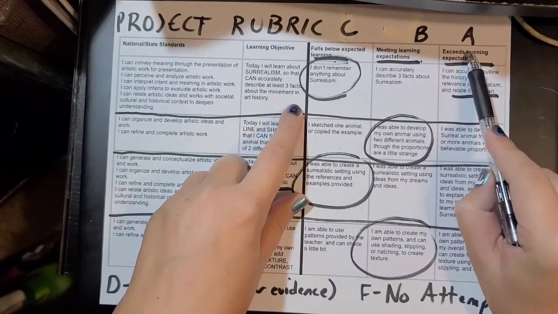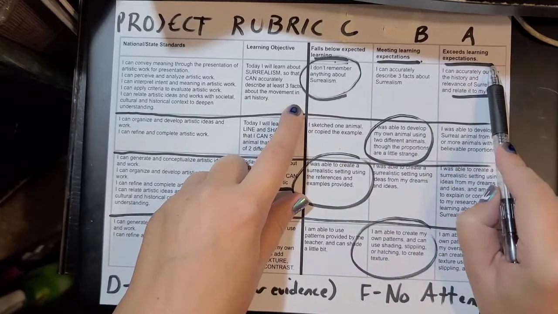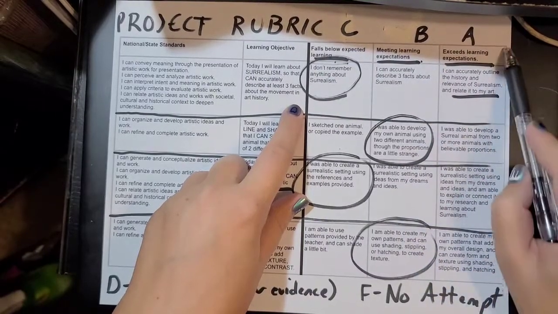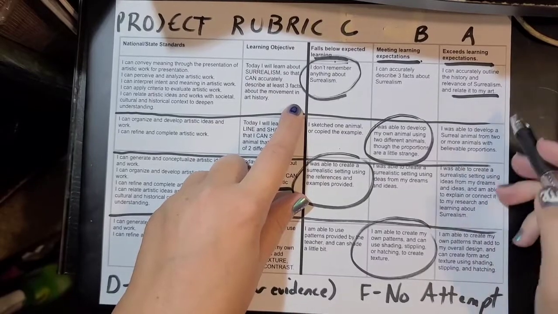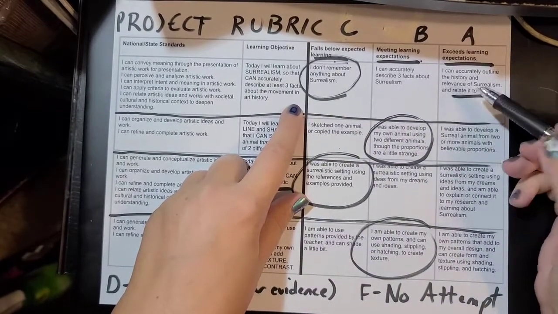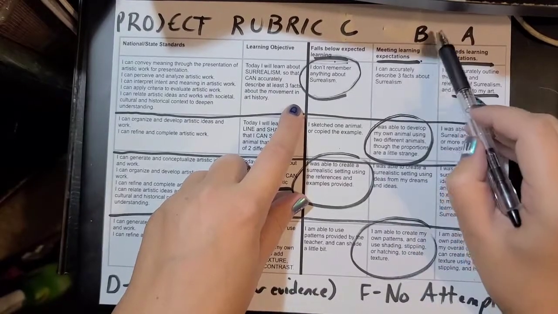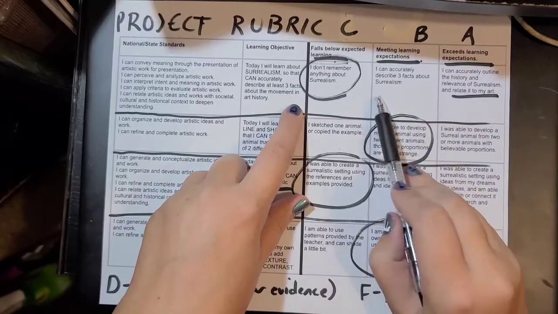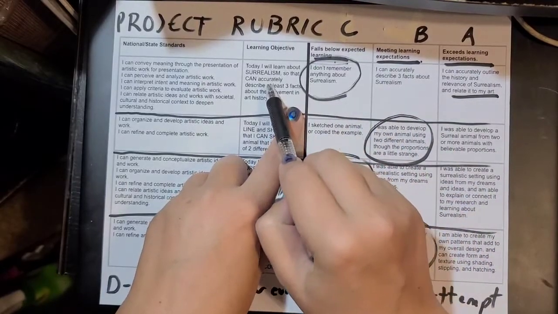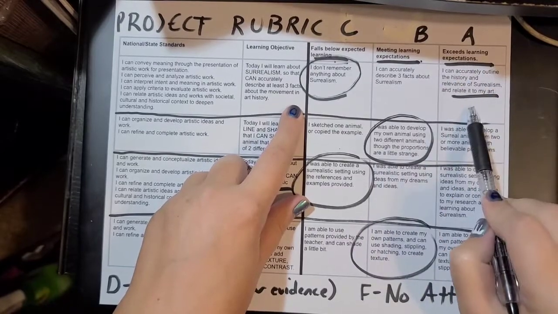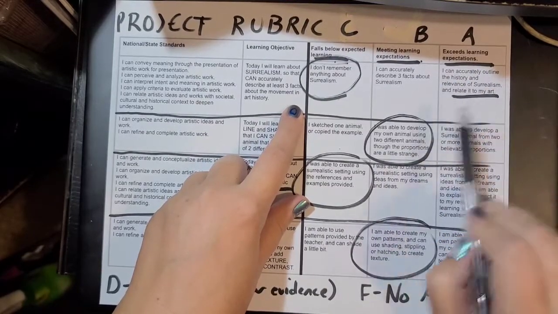An A is exceeding learning expectations. This means you are ready, you fully understand the concept, and you are able to explain how and why it relates to your project. A B means you are meeting learning expectations. This means you are able to meet the learning objective, but may not be able to explain how or why yet, as that is higher level thinking.